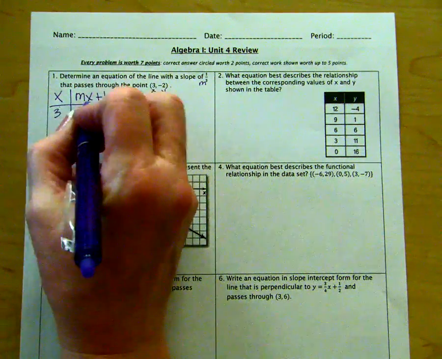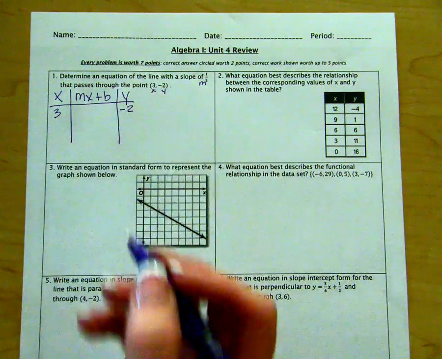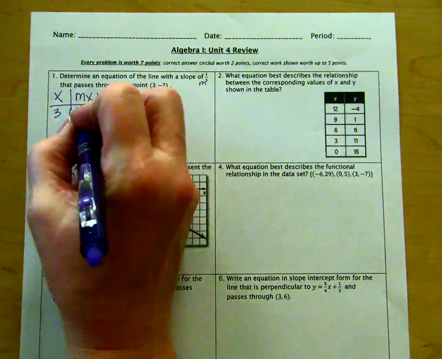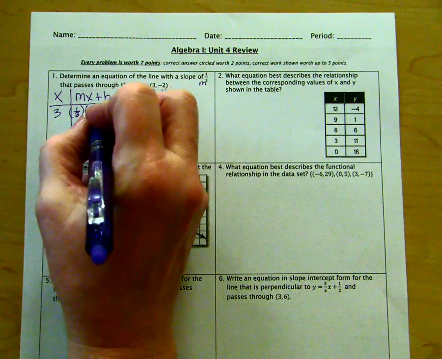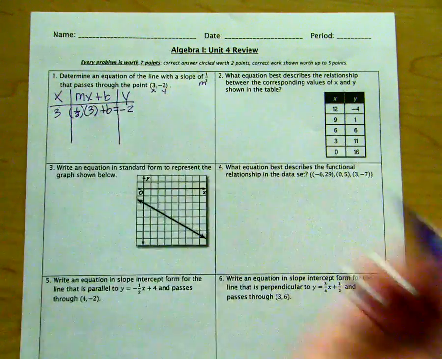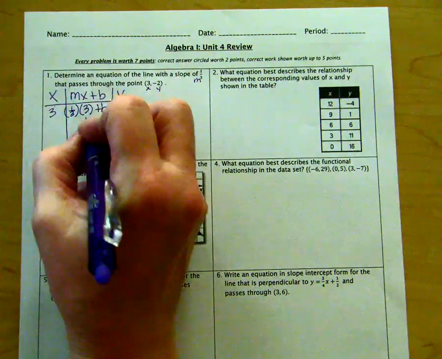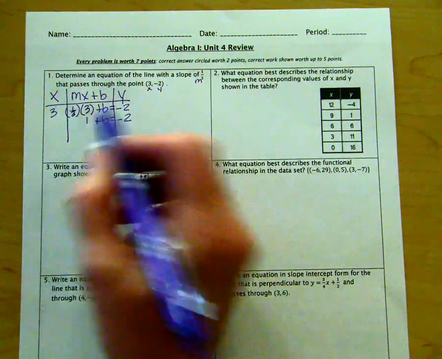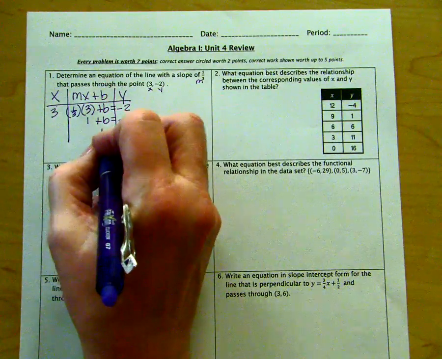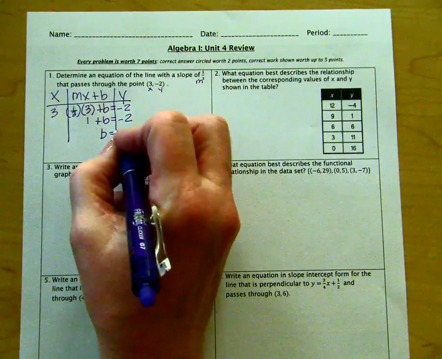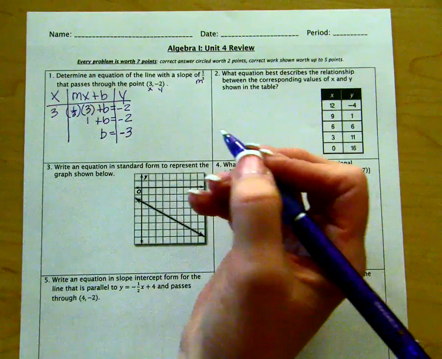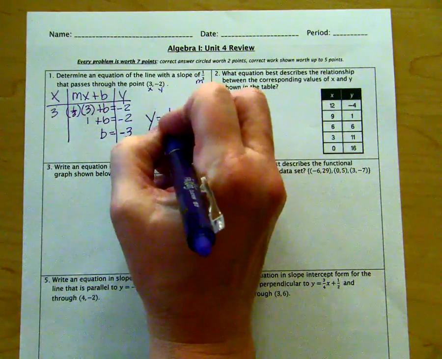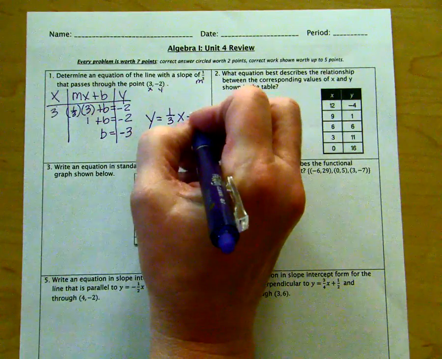This x we will use to solve the equation that we're going to make using the slope and the x value we know, and we'll solve for b. 1 plus b equals -2. Remember, to solve for b we subtract 1 from both sides, and -2 minus 1 is -3. So the equation will be y equals 1/3 x minus 3.